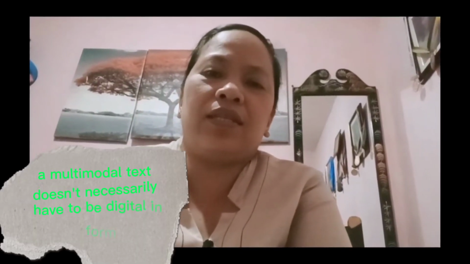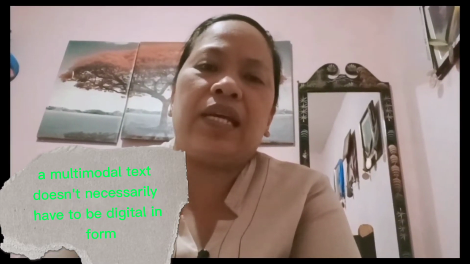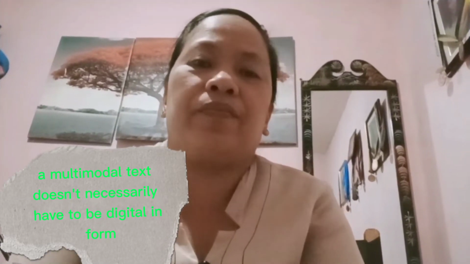Composing a multimodal text is usually associated with the use of online and digital platforms. But a multimodal text does not necessarily have to be digital in form.